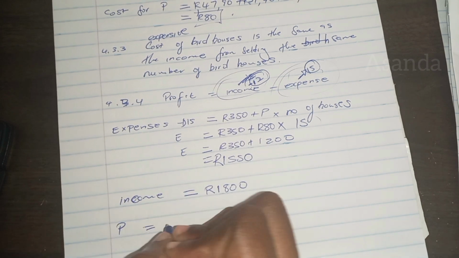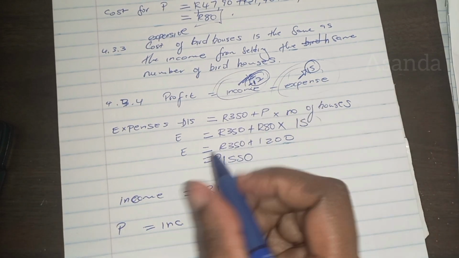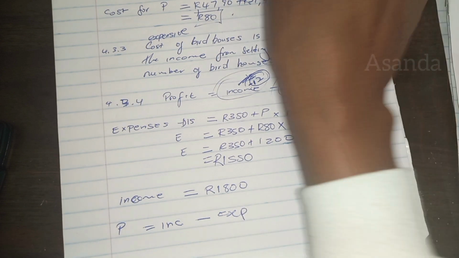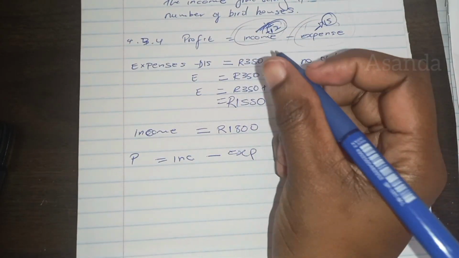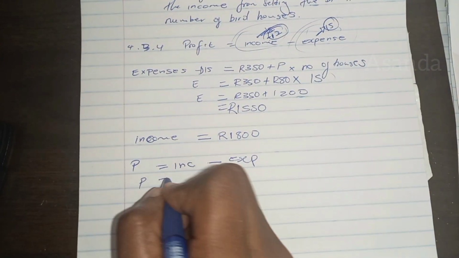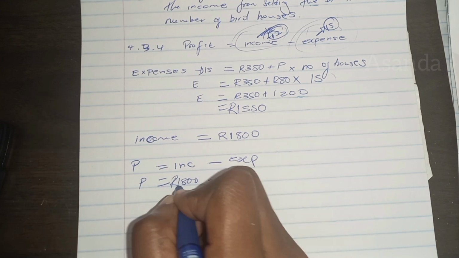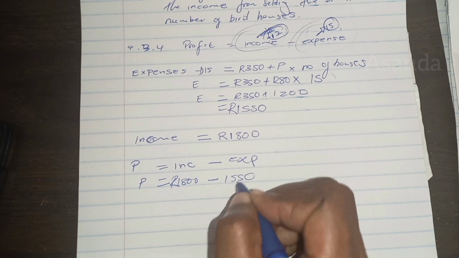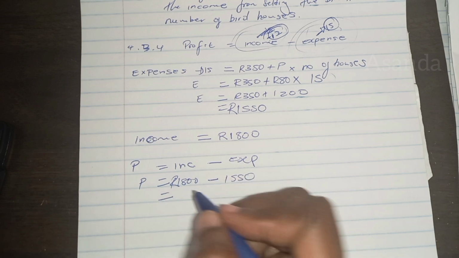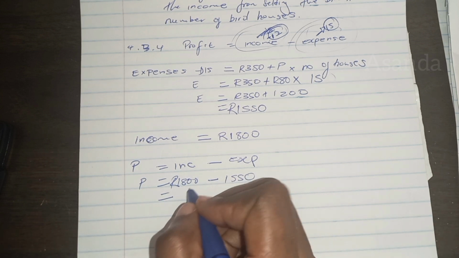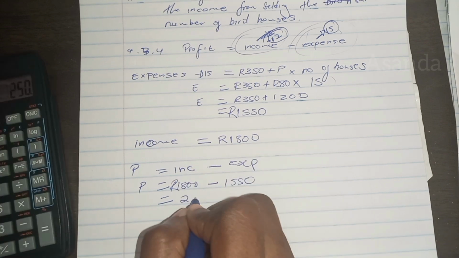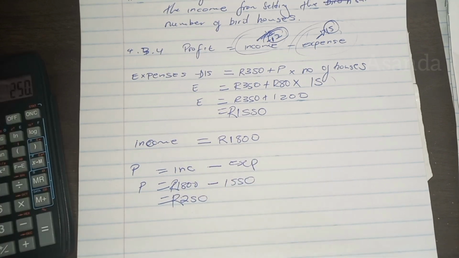Profit, we said it's equal to income minus expenses, right? And then we're going to say profit is equal to income 1,800 minus expenses, which is 1,550, and therefore his profit is 250 rand for that particular day.